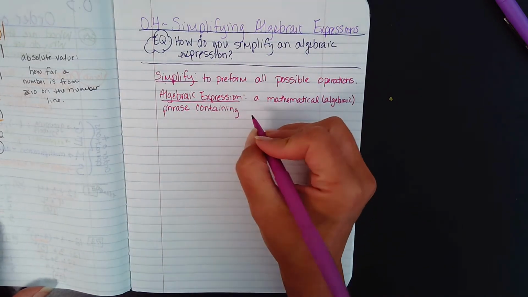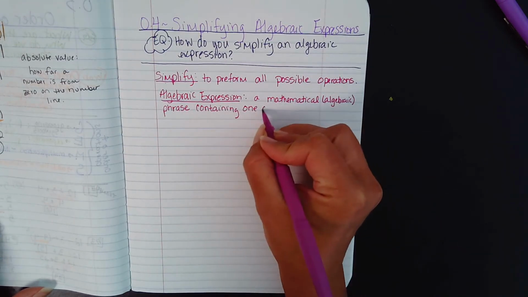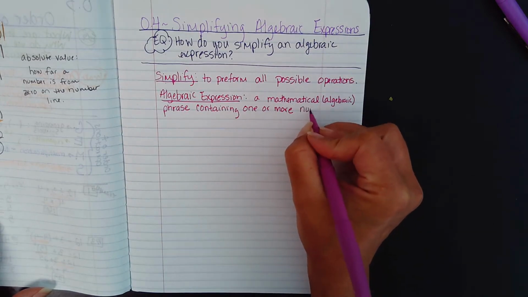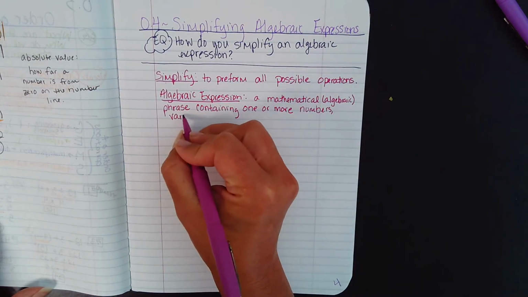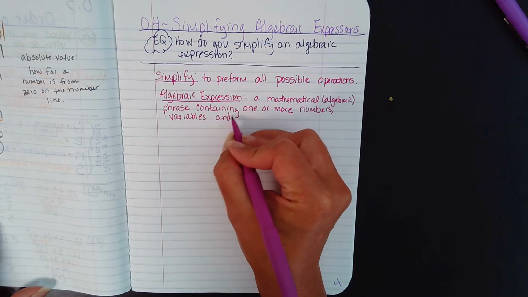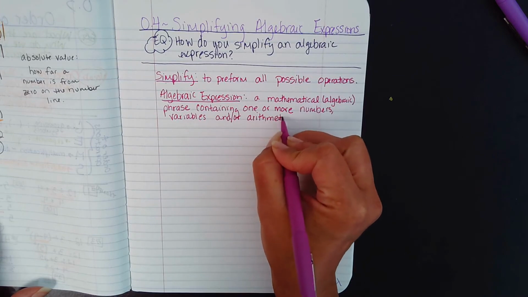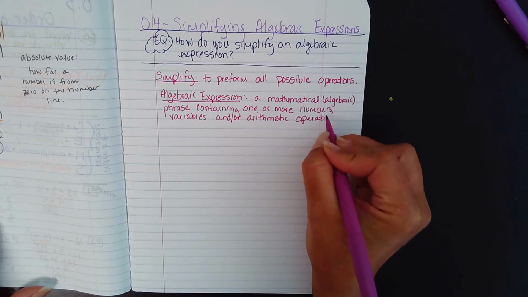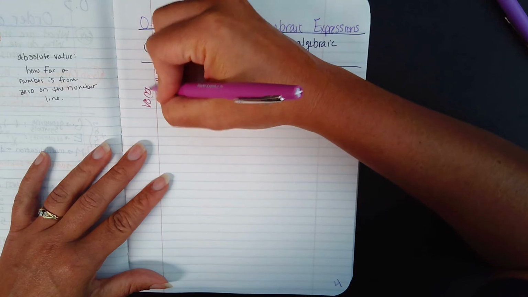symbols used in algebra, like one or more numbers, variables, and or arithmetic operations. And that is our vocab.